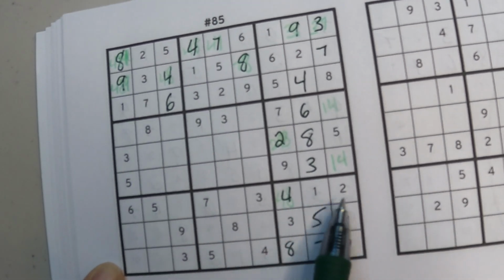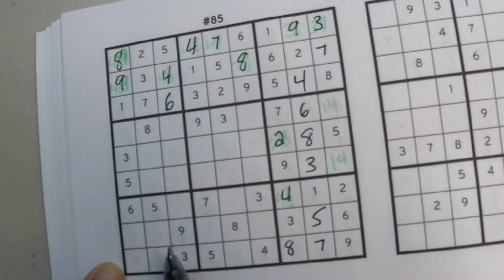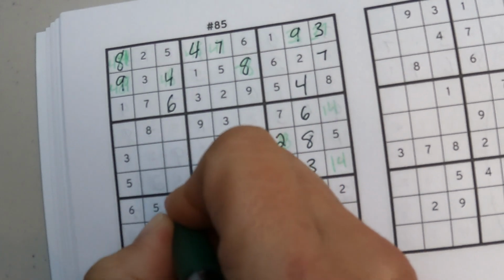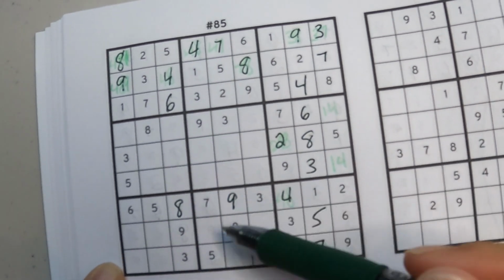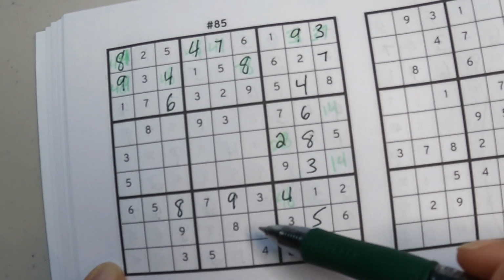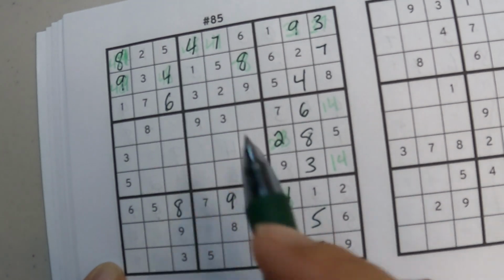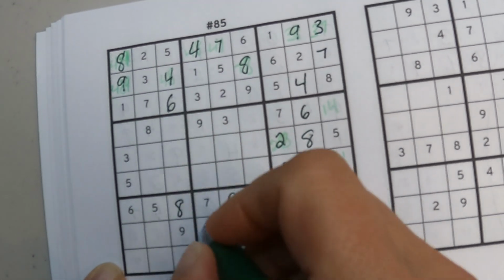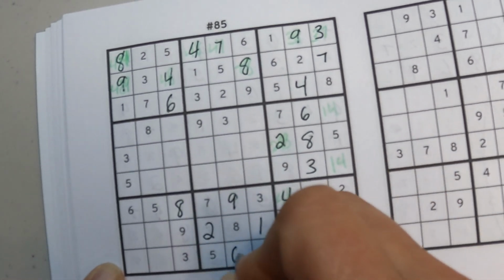For this row, we've got 1, 2, 3, 4, 5, 6, 7. So we're missing 8 and 9. We've got a 9 here. So 8 and 9. For this box, looks like we're missing 1, 2, and 6. So we've got a 1 here and a 6 here. So this is our 2. That 6 makes this our 1 and our 6.